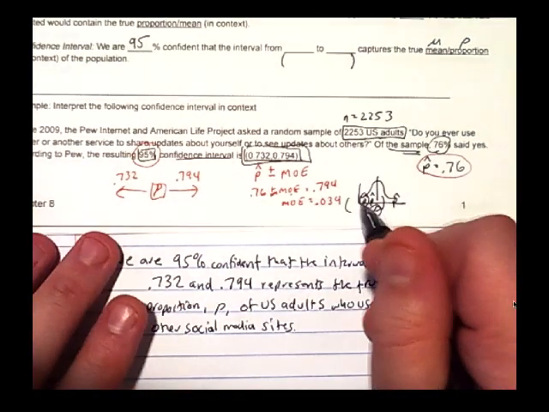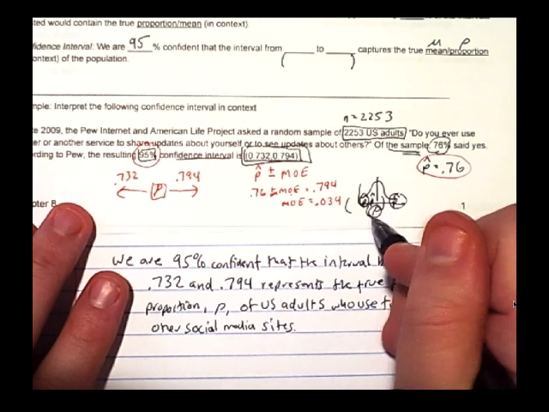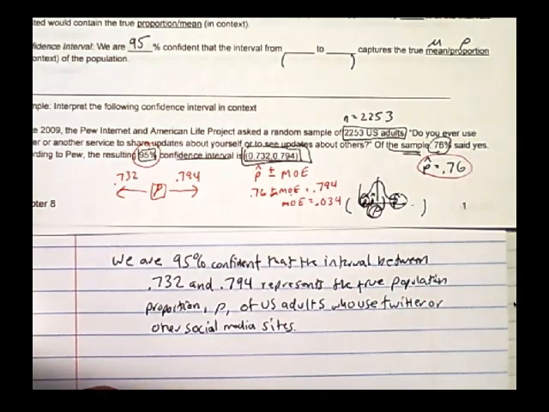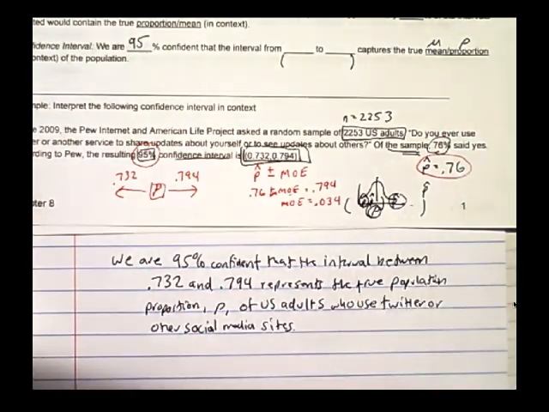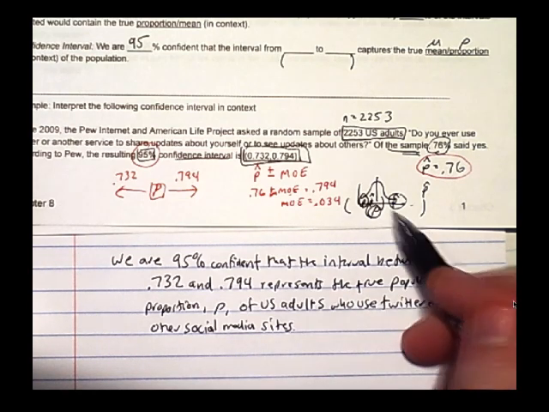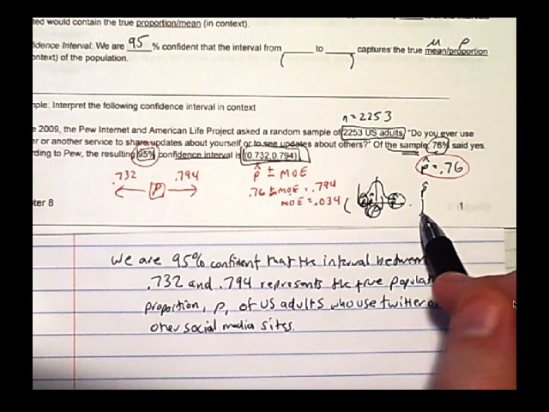But we don't know whether we're getting the low side or the high side. That's why we have to add and subtract. Because we're only getting one p hat, not a whole bunch of p hats, we have to go a certain distance left and a certain distance right.